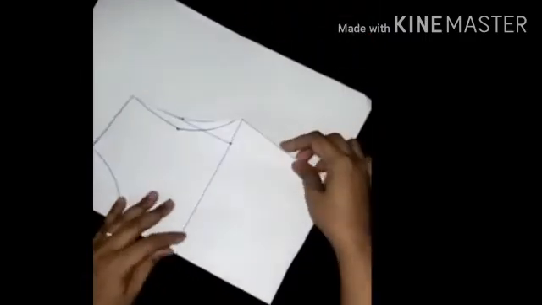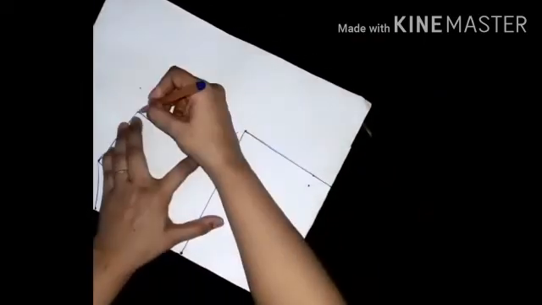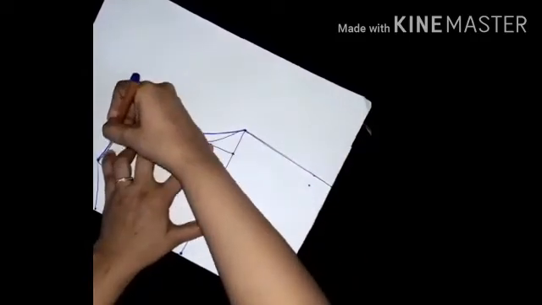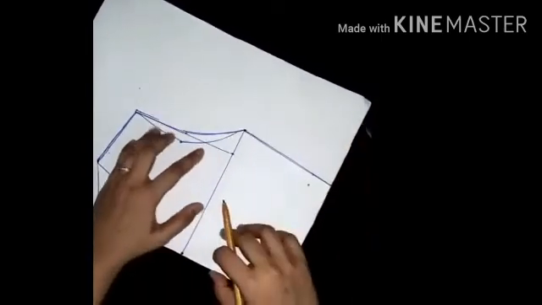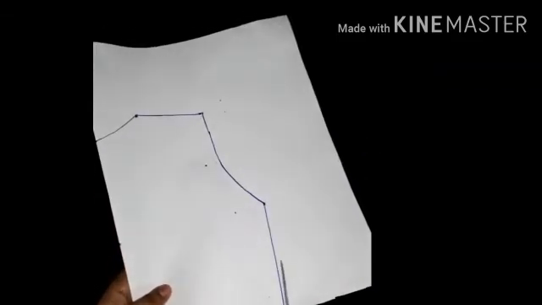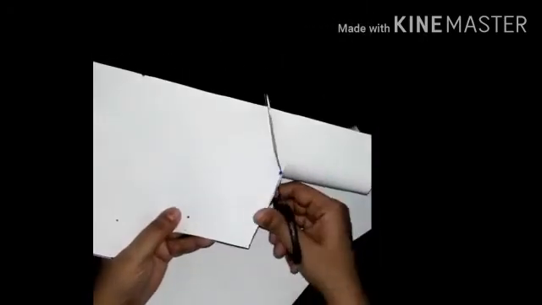So take a sheet and fold it in half, put it on that and trace around it. Now cut it carefully with the help of scissors. This is the back side bodice draft.